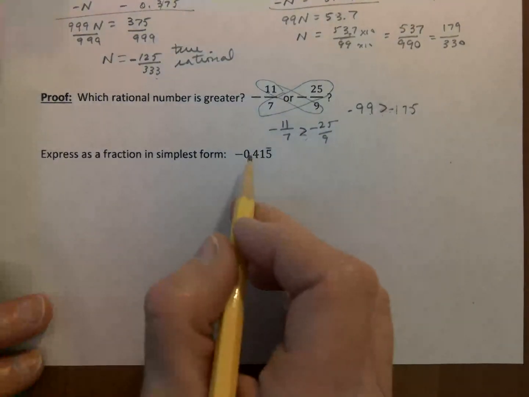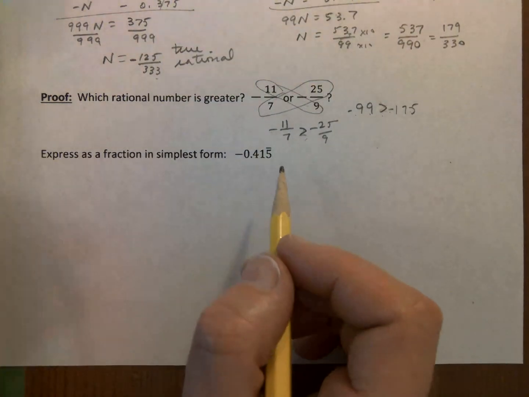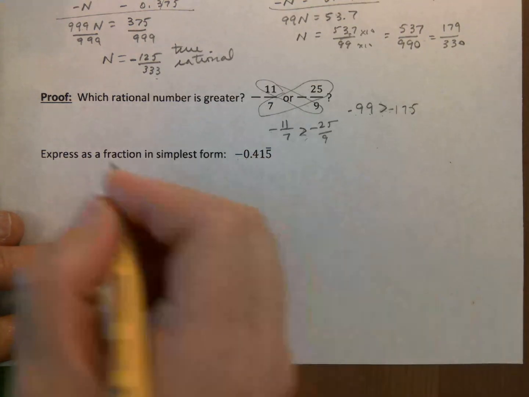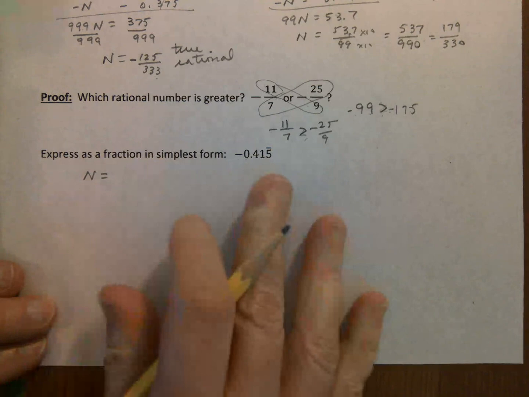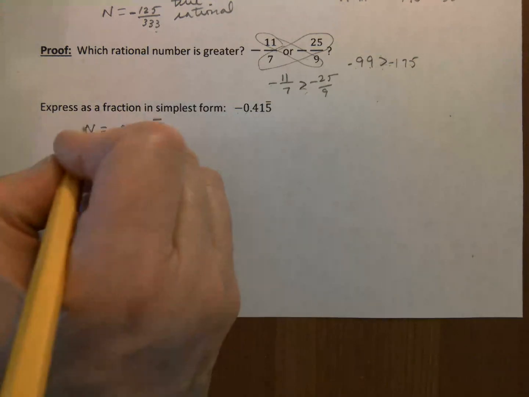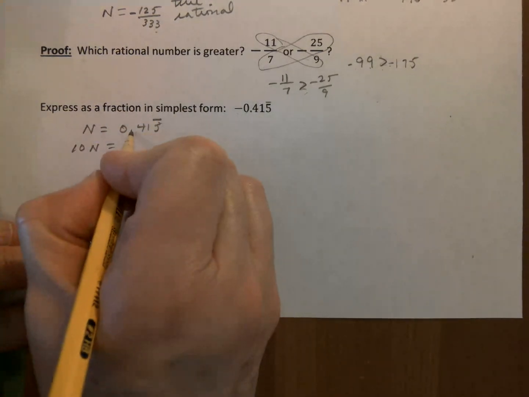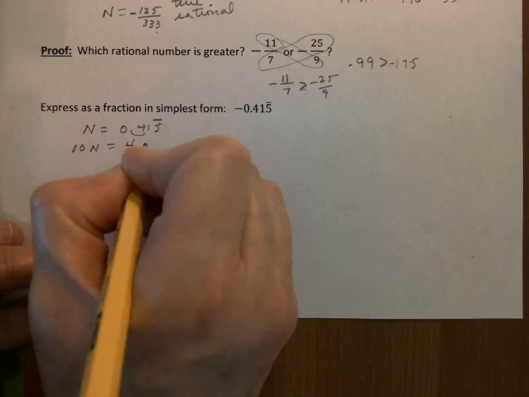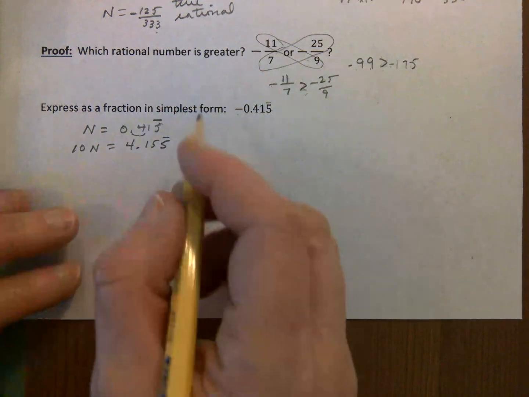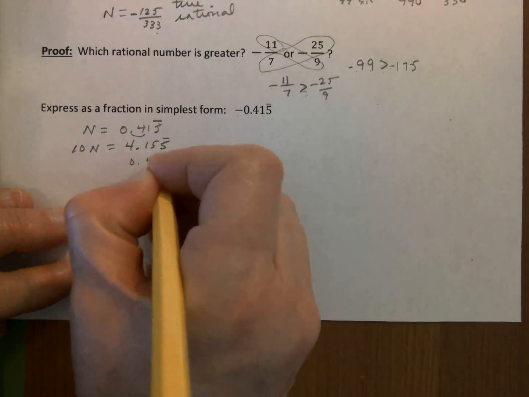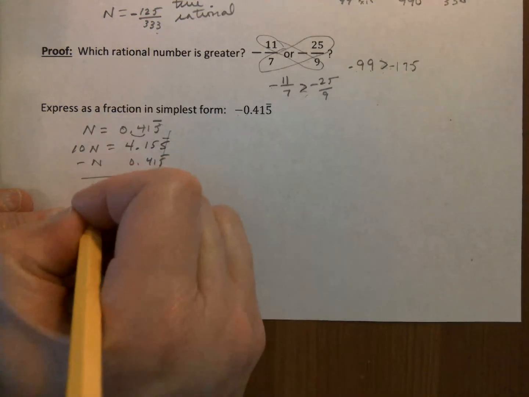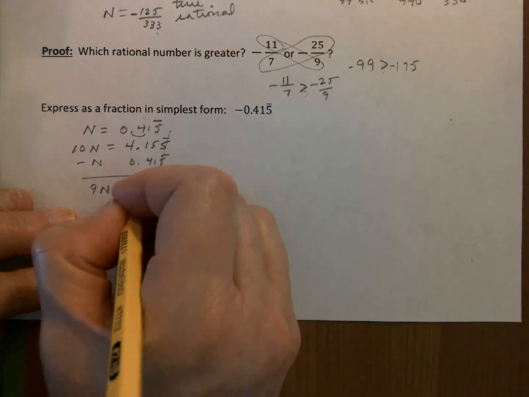Here I have a repeating decimal, and I need to rewrite it as a fraction. Now I can ignore the negative until I'm finished. So I'm going to have n is equal to 0.415, and only the 5 is repeating. So I'm going to multiply both sides by 10. Multiplying by 10 is going to move this. So I have 4.155. I'm writing an extra 5 there so that I have this. When I subtract that, my repeating part will cancel out. So 9n is equal to 4.